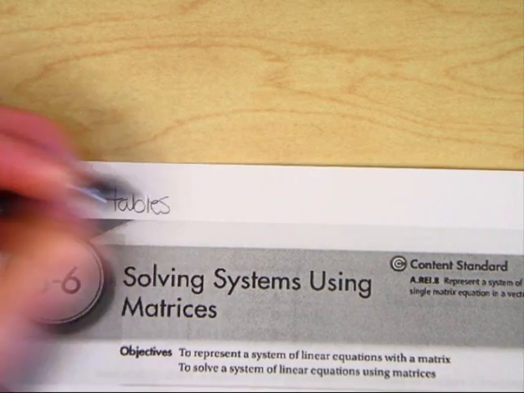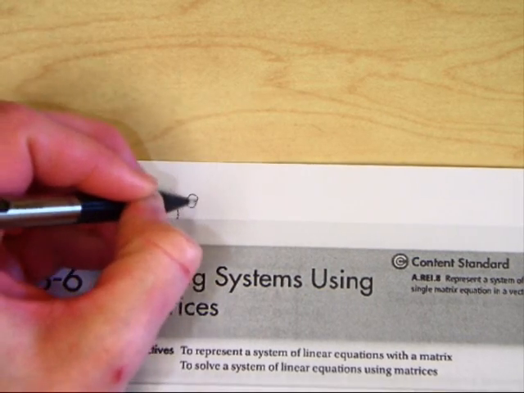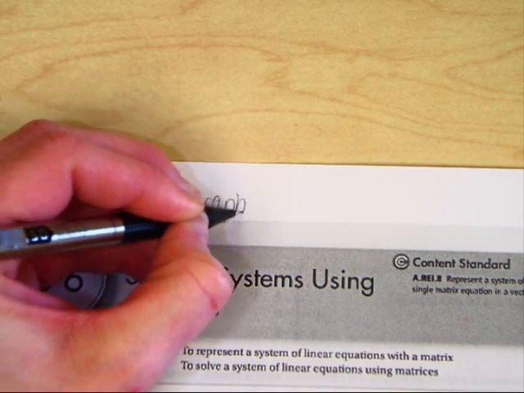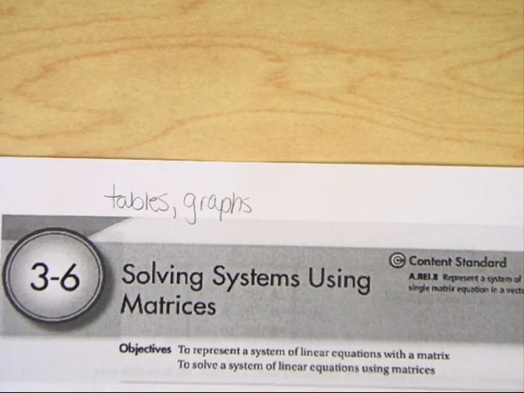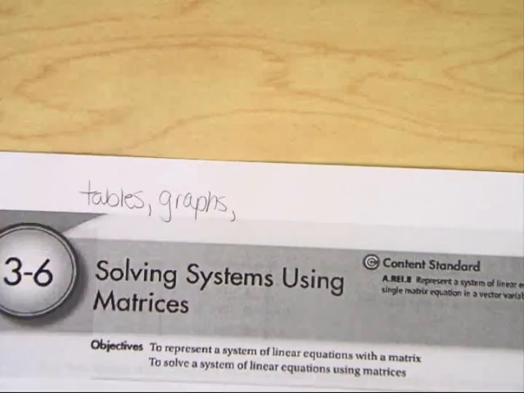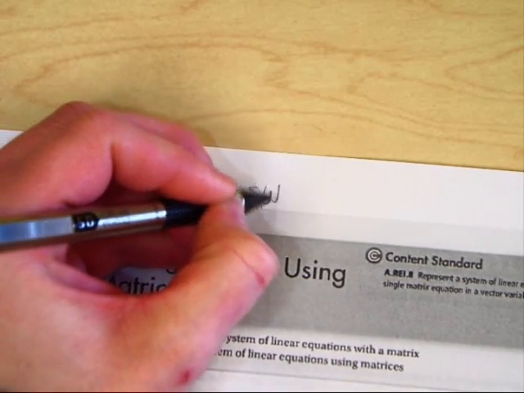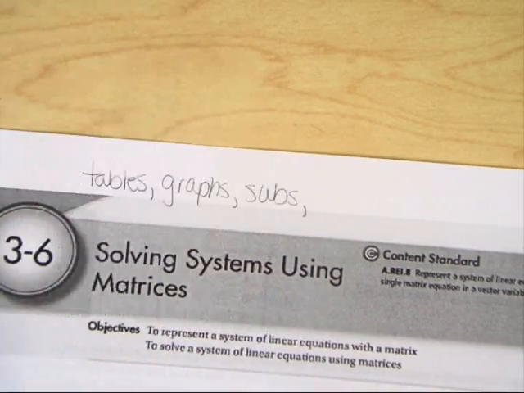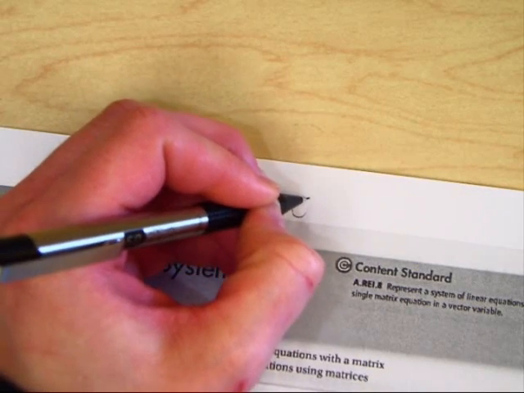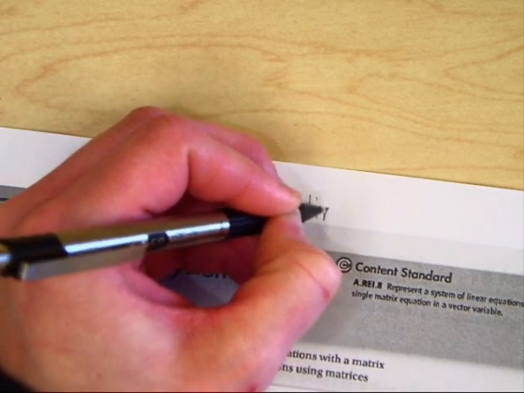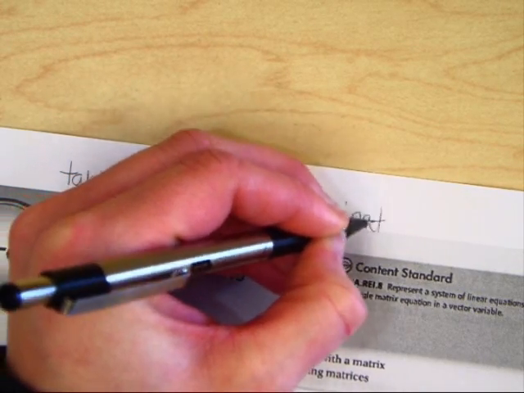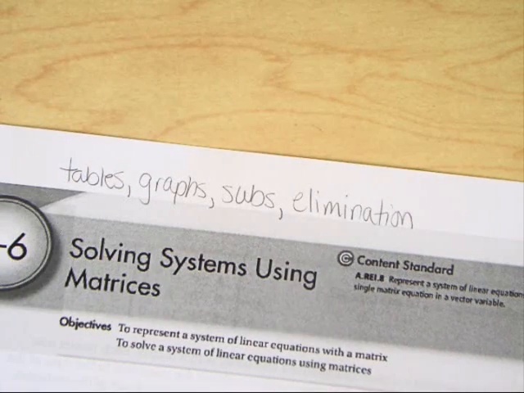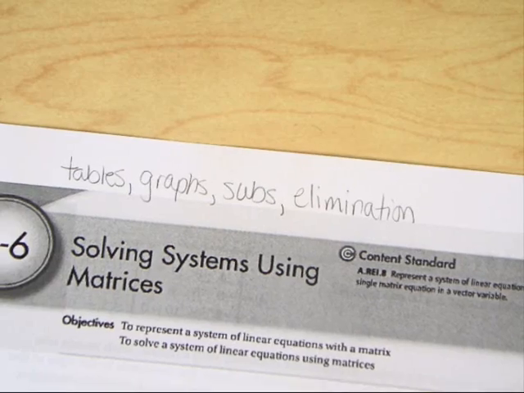Now, we should review that you have learned how to solve using tables. We decided that wasn't always the best. You have also learned how to solve using graphs. Again, that's okay if our numbers are whole numbers or integers. You have learned using substitution, which a lot of you really like. And you have also learned to use elimination. If you're really good at elimination, I bet that you'll think today is going to be pretty easy.